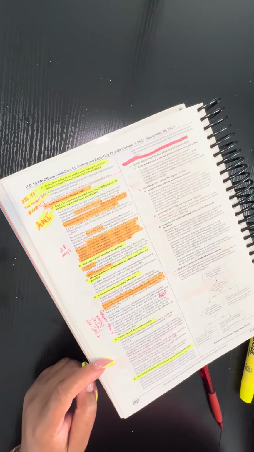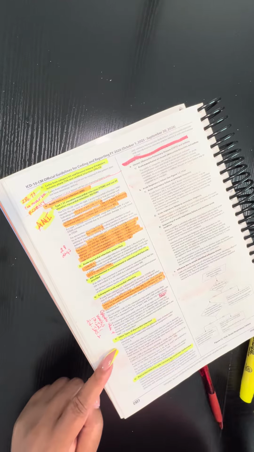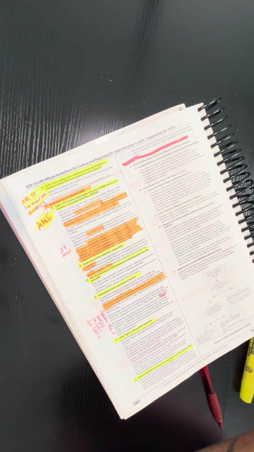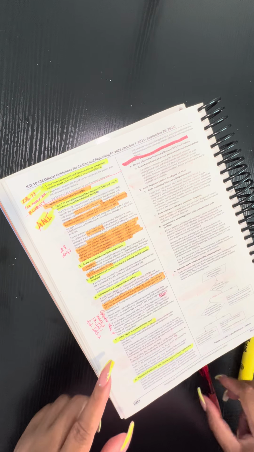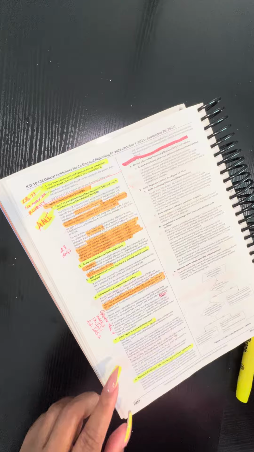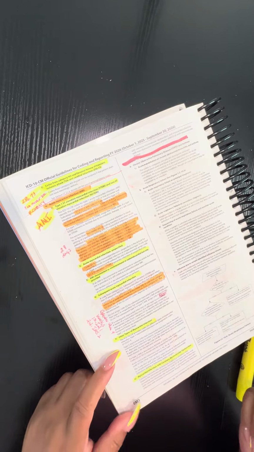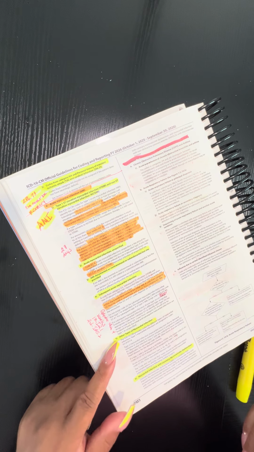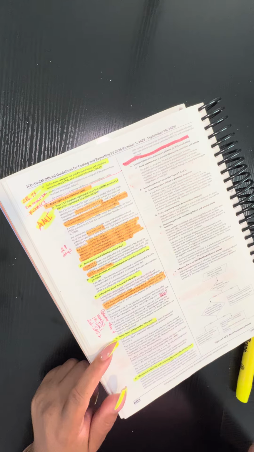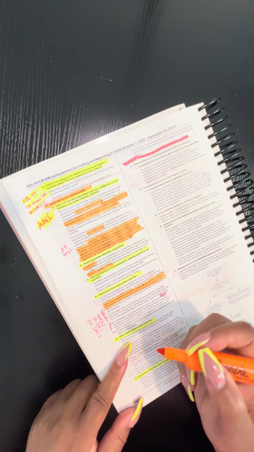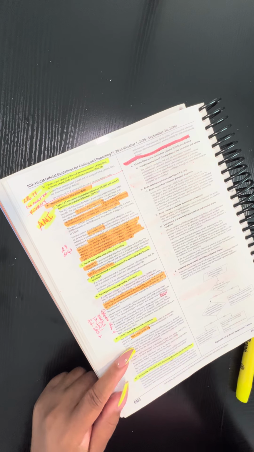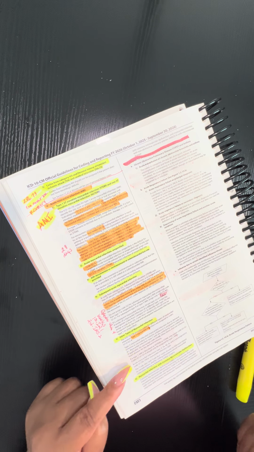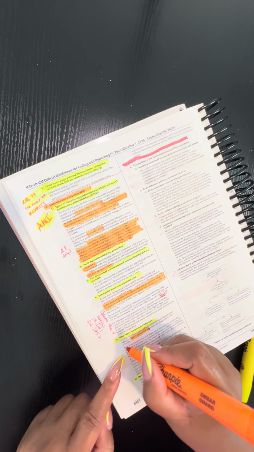Okay. And then number 5. In number 5, we're gonna highlight type. Under number 5, let's go ahead and highlight in that first paragraph, type 1 myocardial. Type 2 in the second.